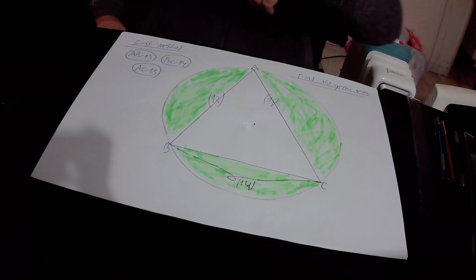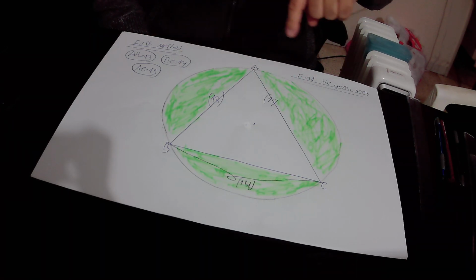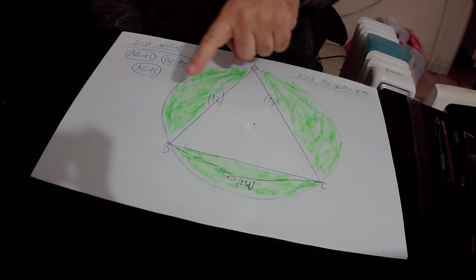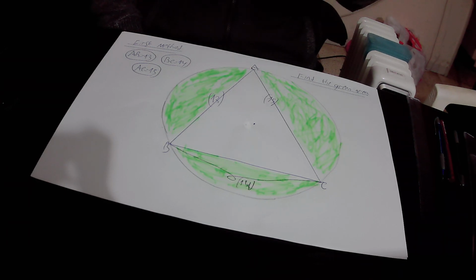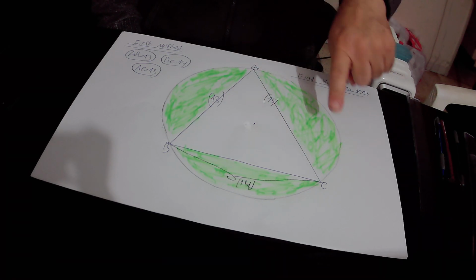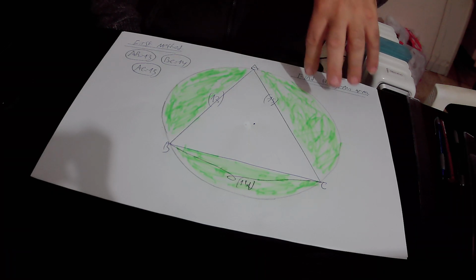Hello, in this lecture we'll find out the area of the green shape using two different methods. In the drawing we have a circle. Inside this circle we have triangle ABC. We know that side AB of this triangle equals 13 units, side BC equals 14 units, side AC equals 15 units. And our mission is to find the area of the green shape.